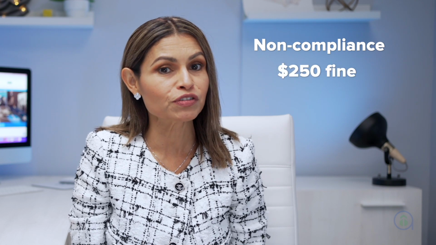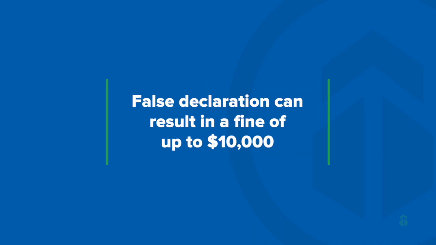It's important to keep note of the deadlines. Late declarations face a fee, interest charges, and potential fines. Non-compliance may result in additional fees and a $250 fine. False declarations of occupancy status or failure to provide information when requested may result in a fine of up to $10,000 in addition to payment of the tax.